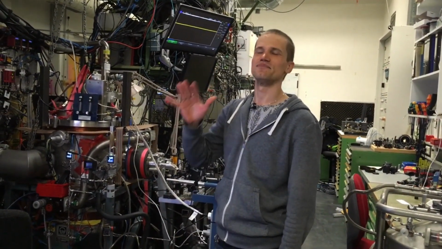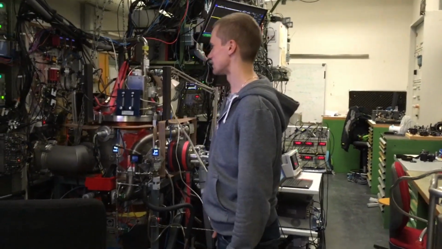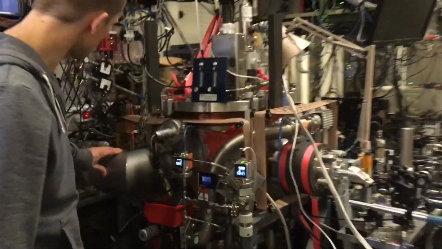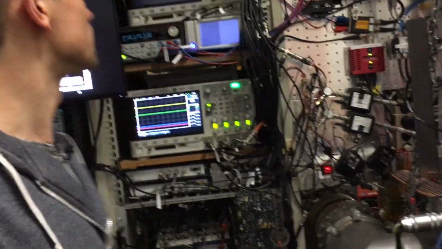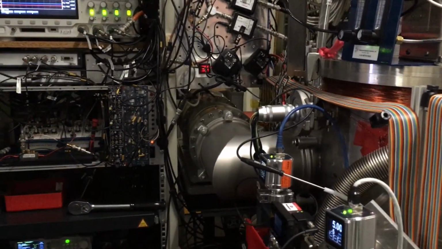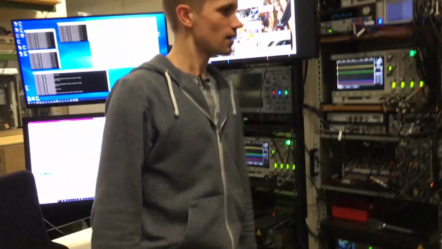With the turbo pump, which we have attached on the other side of the experiment, we achieve about 10 to the minus 6 millibar, and then with cryo pumping we go down in pressure.